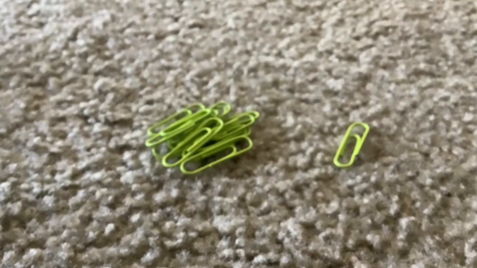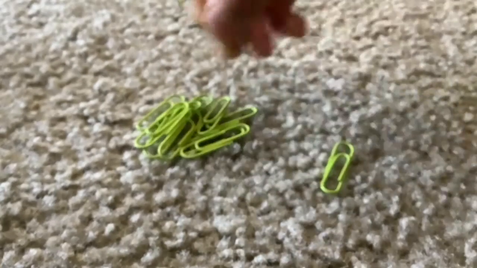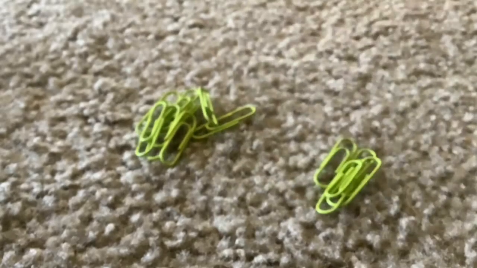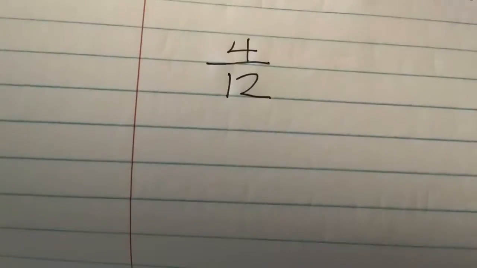Well, what if I want to pull out 3 more? 1, 2, 3, 4. Well, now I have 4/12.